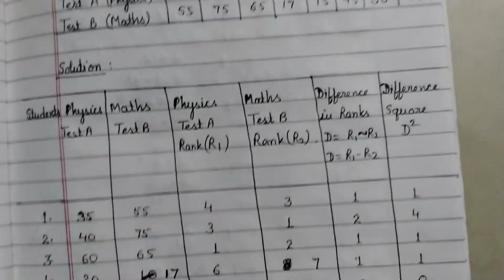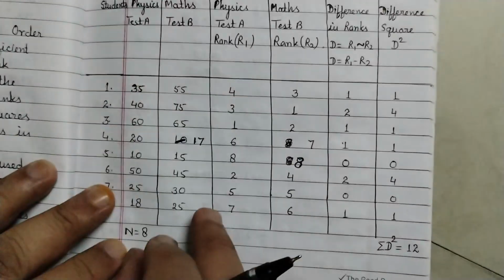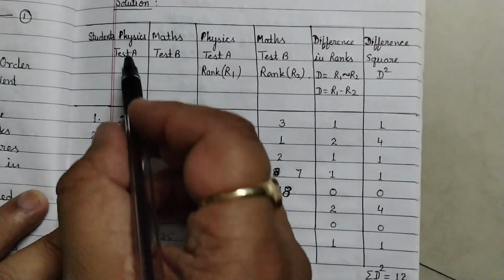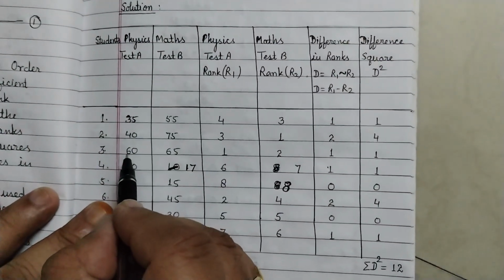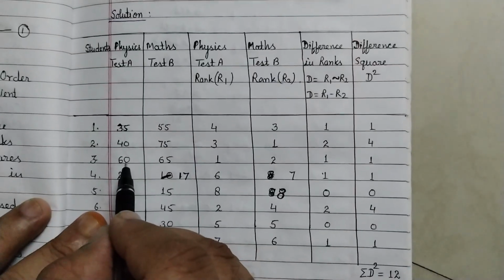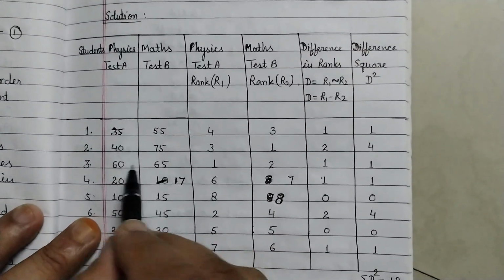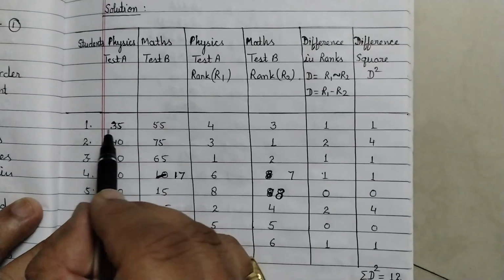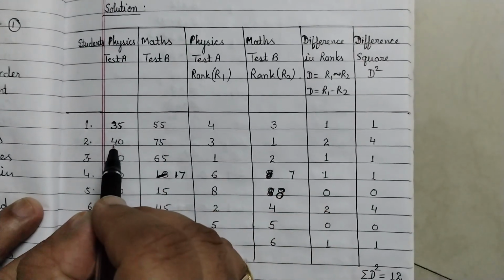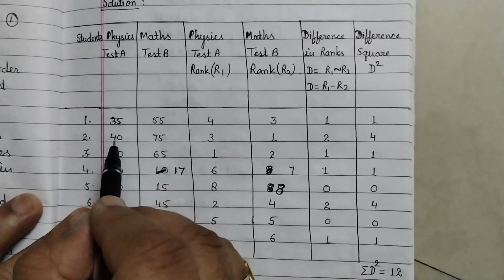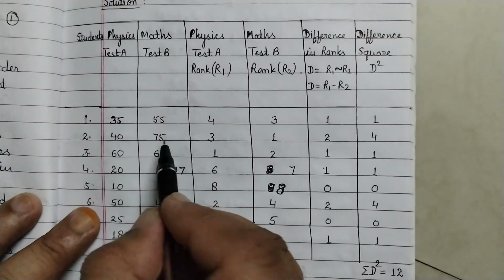Again, look at the data. From data it is very clear. Suppose this student who has scored 60 marks in physics, the highest score, has scored 65 in mathematics. So in both the subjects he is doing well. Similarly, this student scored 40 marks in physics and 75 marks in mathematics.